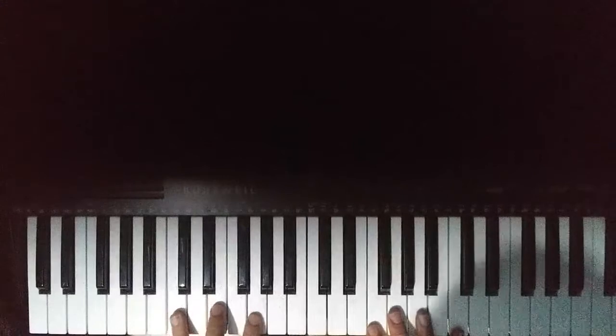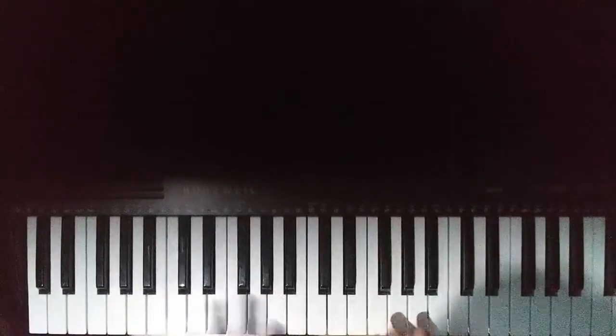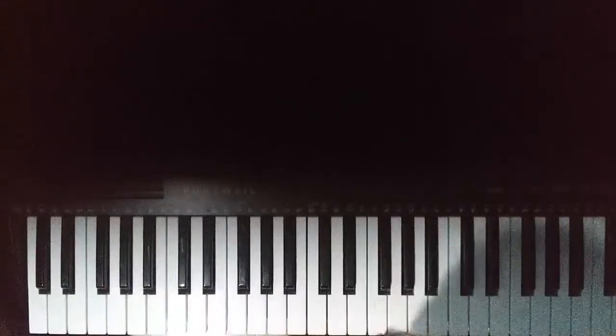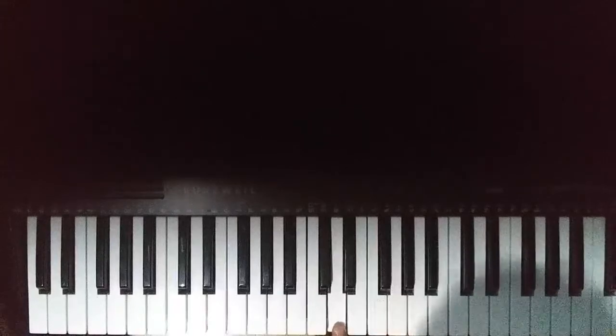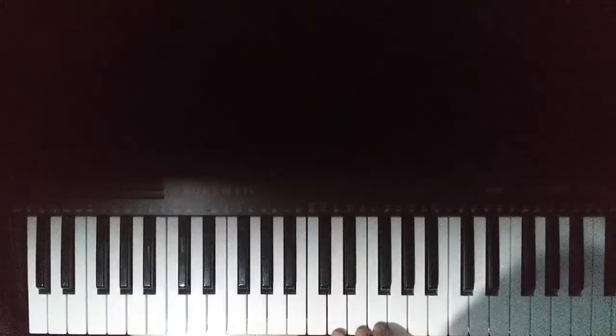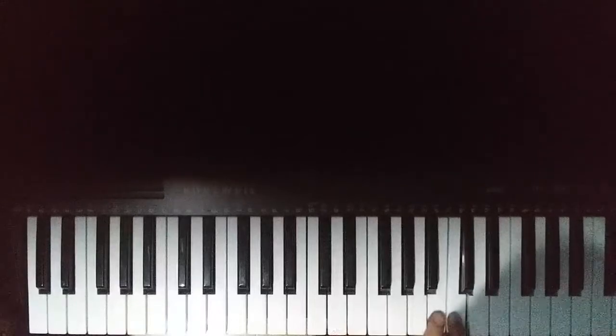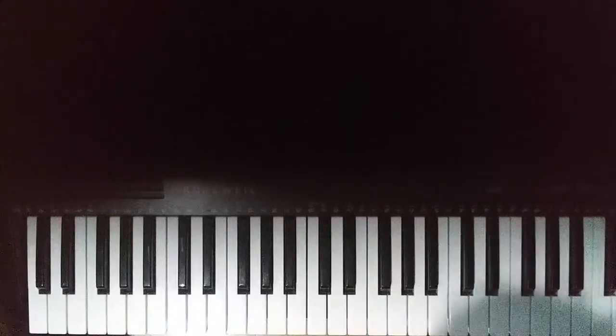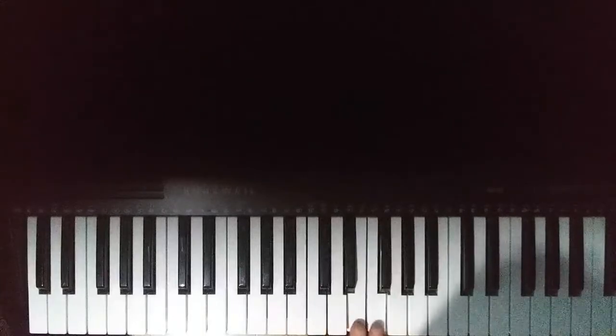So with the modes here, what do we know now? For example, if you start a scale from D, then it has a different formula, different spots of half tones. See, from D to E there's a whole tone, from E to F there's a half.